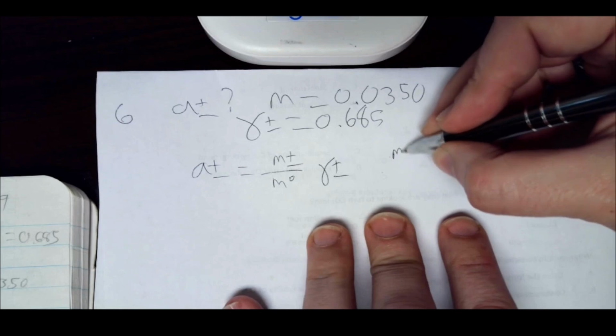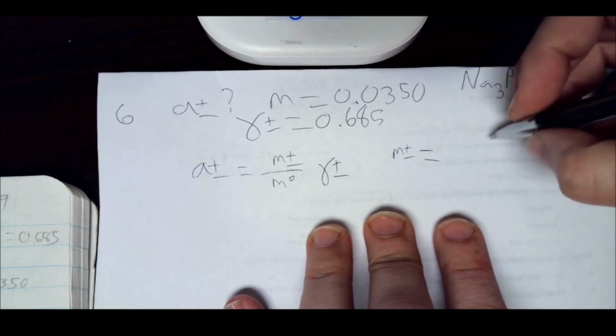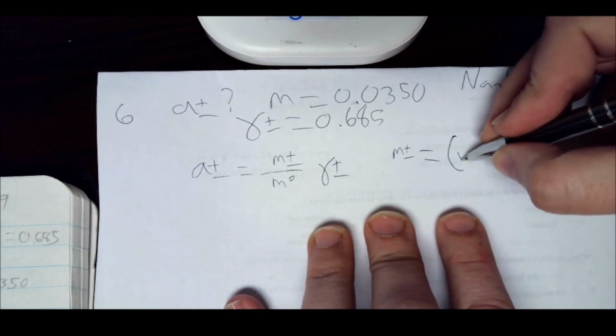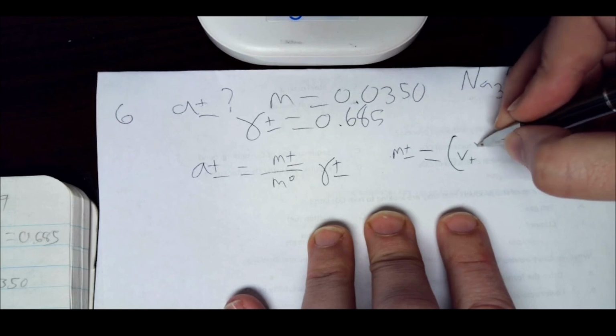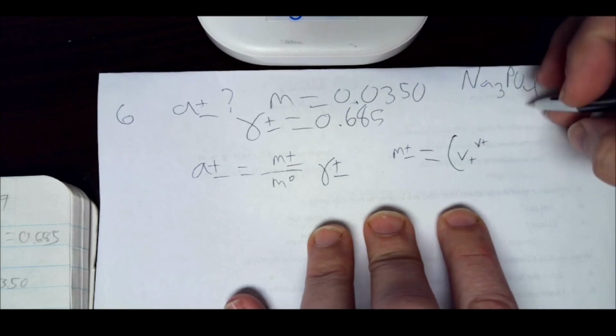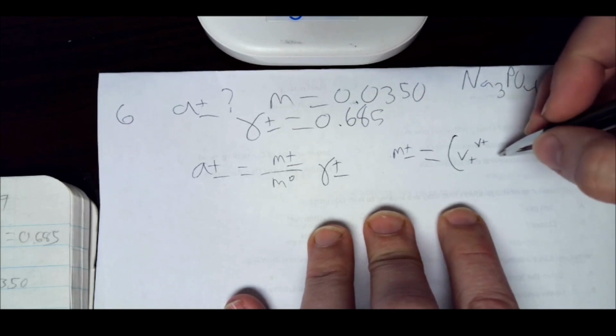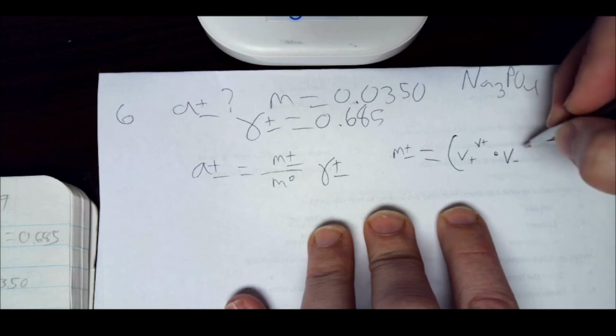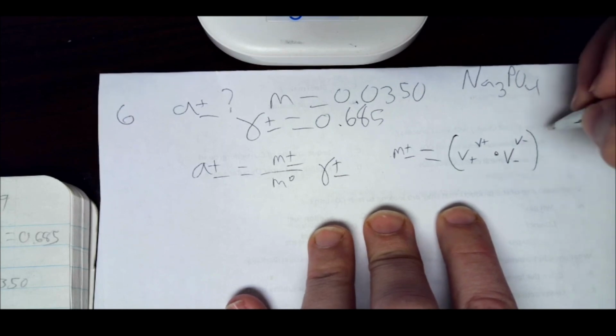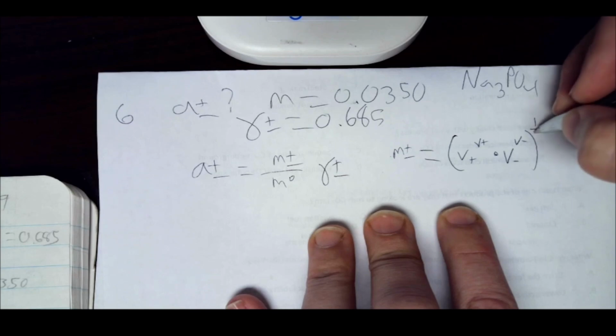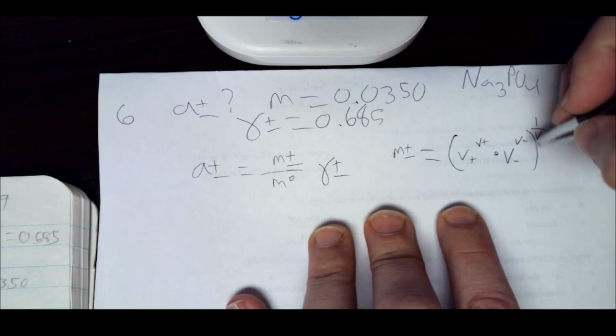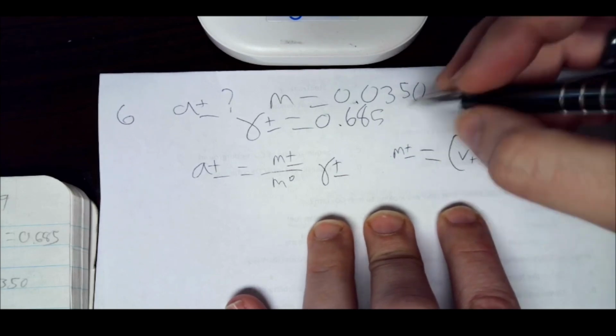To do that, m plus or minus is going to equal the product of the cation coefficient to the cation's coefficient power, times the anion coefficient to the anion coefficient power, all to the power of one over the total number of ions, times molality.